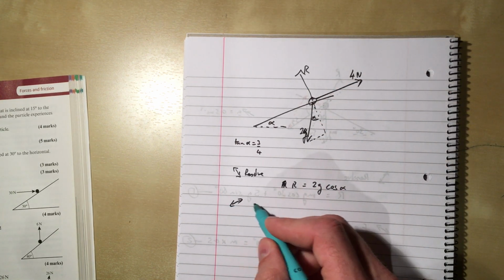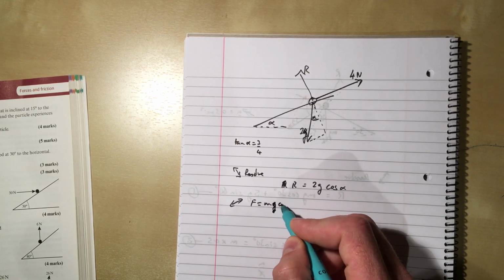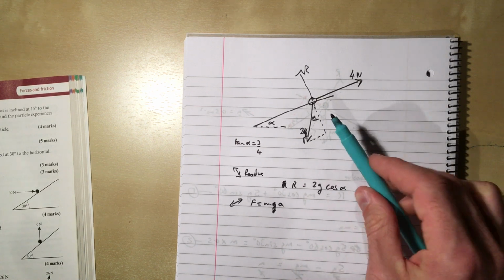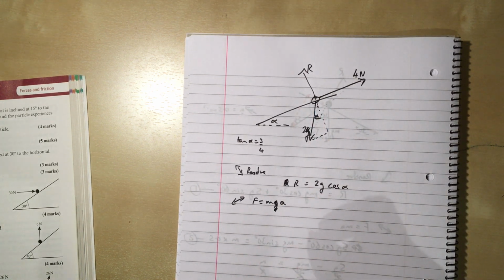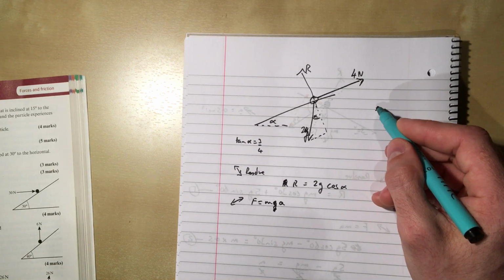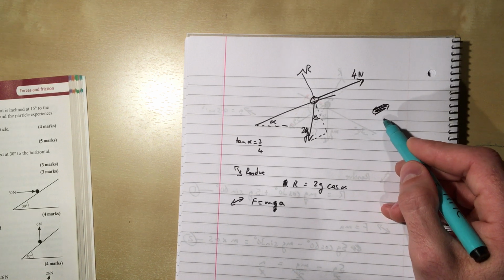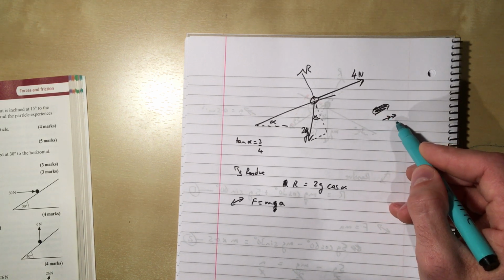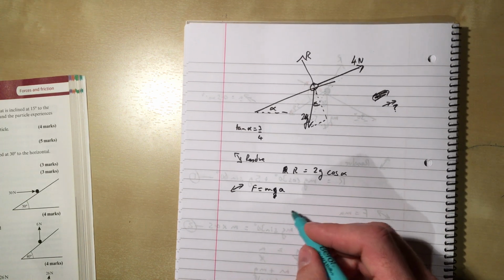In that direction, we've got F equals ma. Oh, F equals ma, not F equals mg. Oh dear. Now, let's assume that we're accelerating up this plane. So we'll make this the positive direction. We'll make that, as far as we know, the direction of acceleration. Now, we might be wrong, and if we're wrong, then our acceleration will come out negative. It won't be a problem.